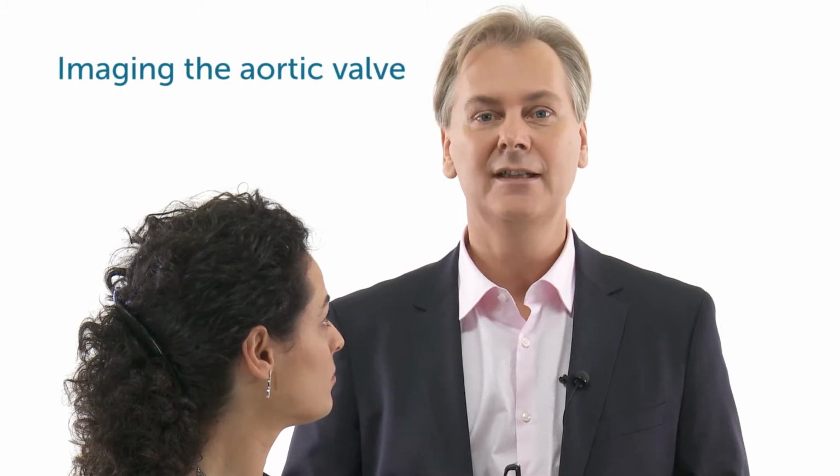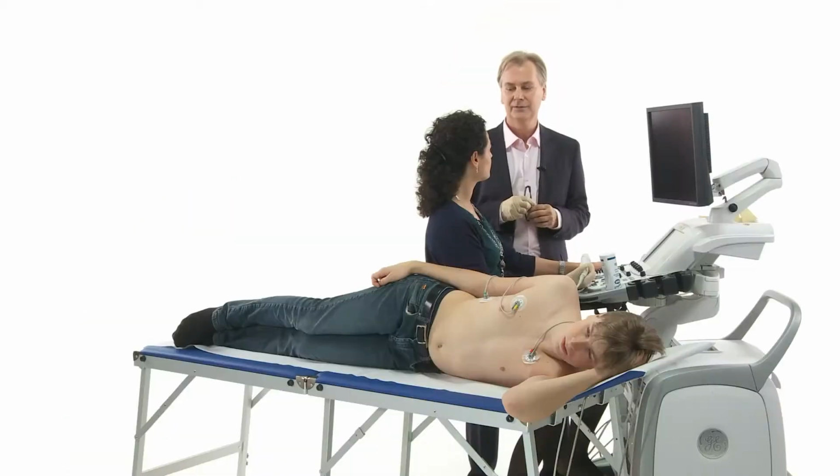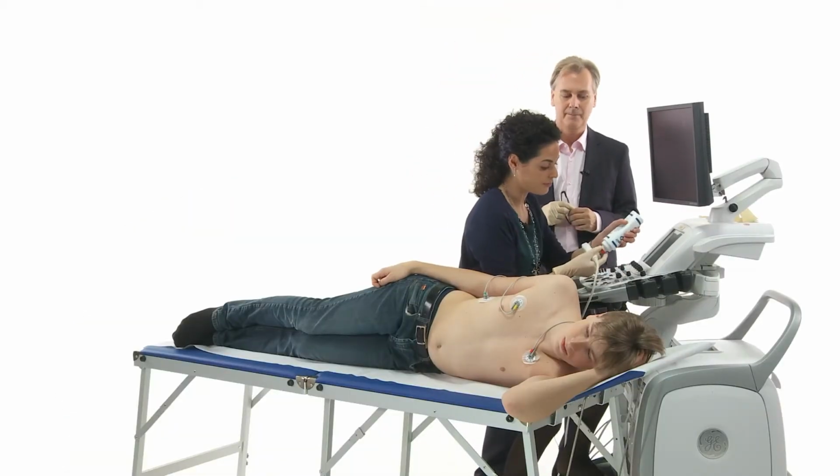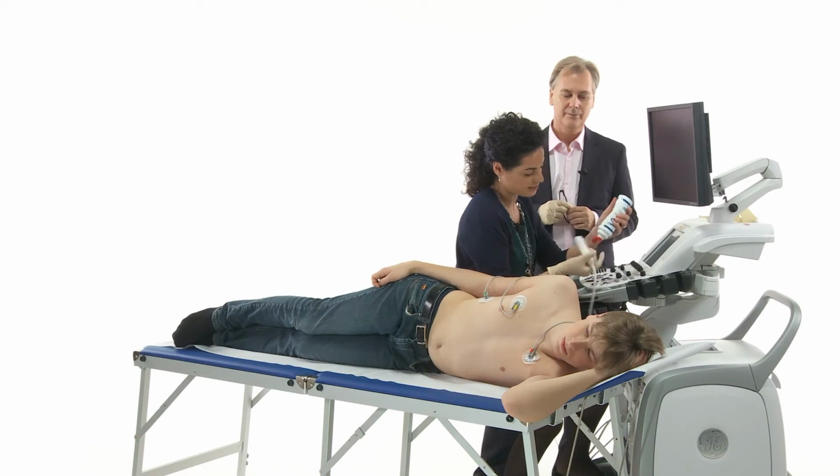You just saw some fascinating video images of the aortic valve. But in echocardiography, we see them a little bit differently because it's a cut plane technique, and we can get numerous different cut planes. The first one we want to show you is the so-called parasternal long axis view. Exactly, Thomas. We can really have a nice image of the aortic valve.